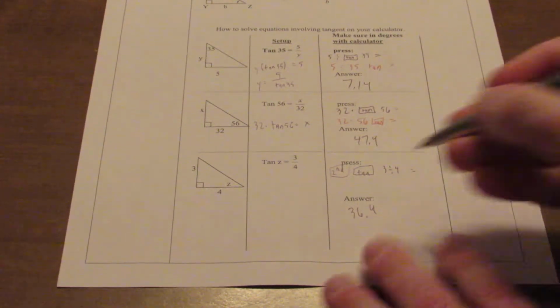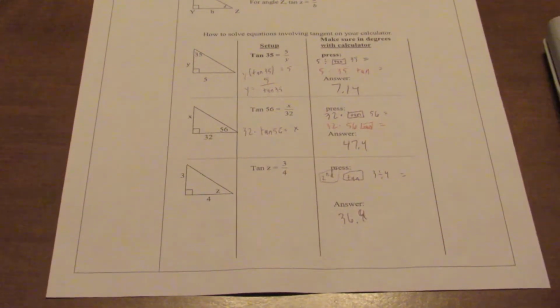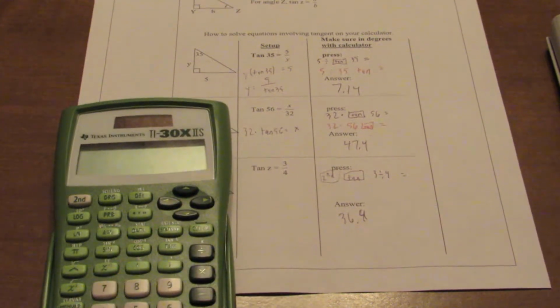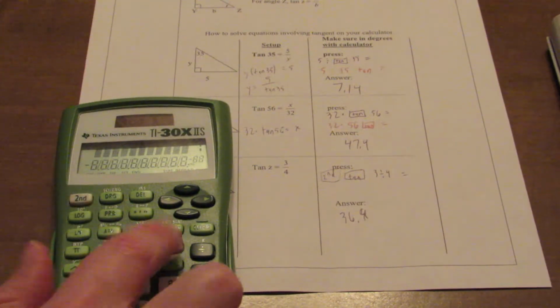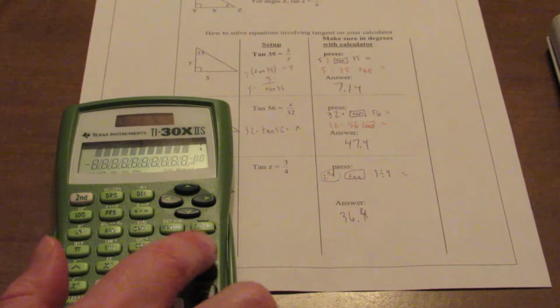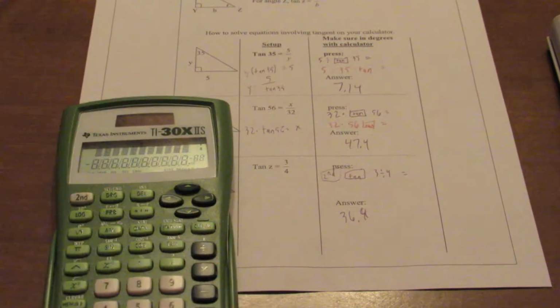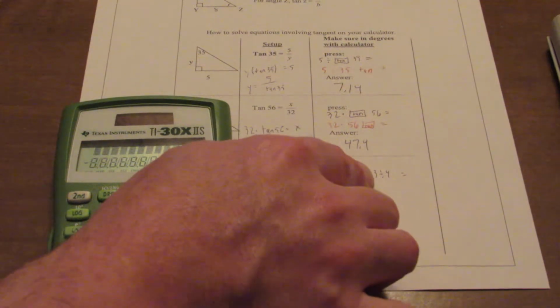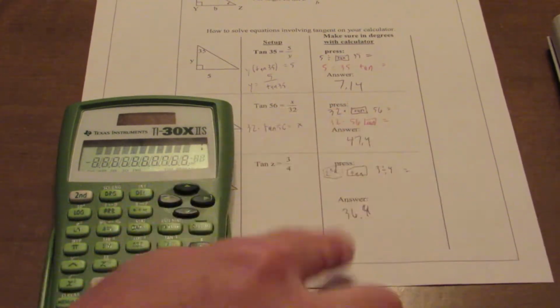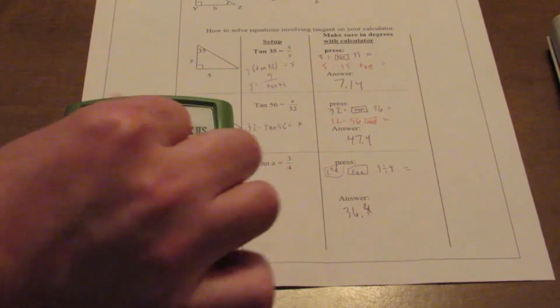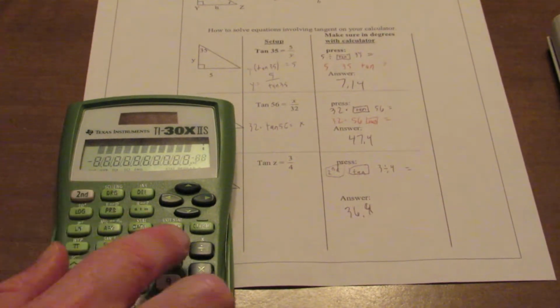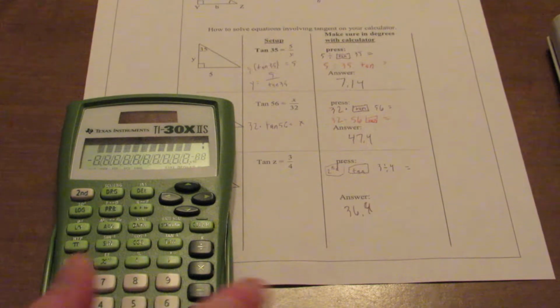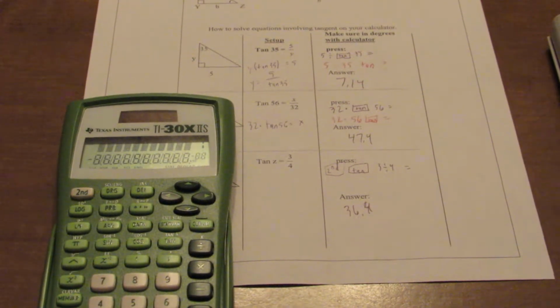Now watch your graphing calculator. When I do second tangent at -1, it automatically puts a parenthesis there. I actually don't know what this calculator here does. If I do second tan, it puts a parenthesis there as well. Some of them you might need to put the parenthesis in. If it's getting you a weird answer here, that's one thing to try. Make sure that's in parentheses, because what I'm really doing here is the tangent to the -1 of 0.75, which is 3 divided by 4.